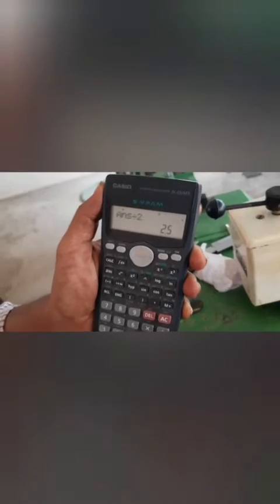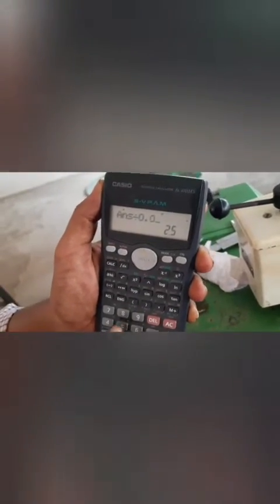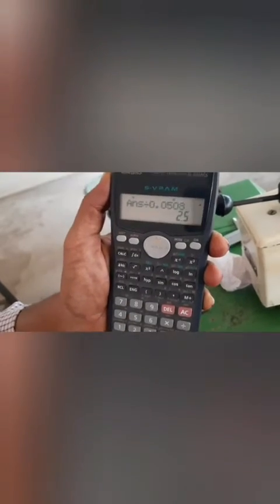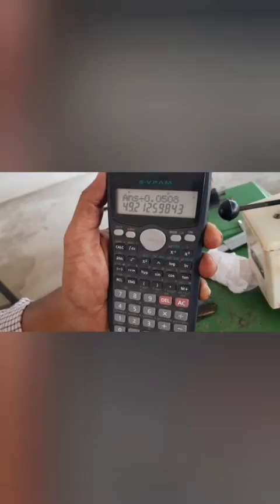For that, the calculation of depth of cut: 25 is the original diameter, minus 20, the diameter to be cut. That is 5, divided by 2. So we have to give 2.5 mm depth of cut. Divided by the least count of this cross slide, 0.0508, we have 49.2 divisions. So you have to give 49.2 divisions on this cross slide to give a depth of cut of 2.5 mm.